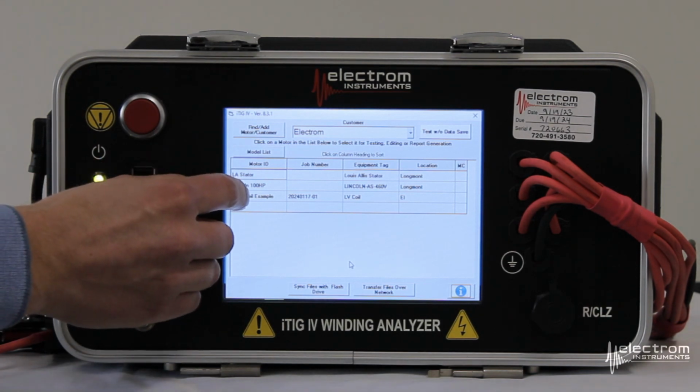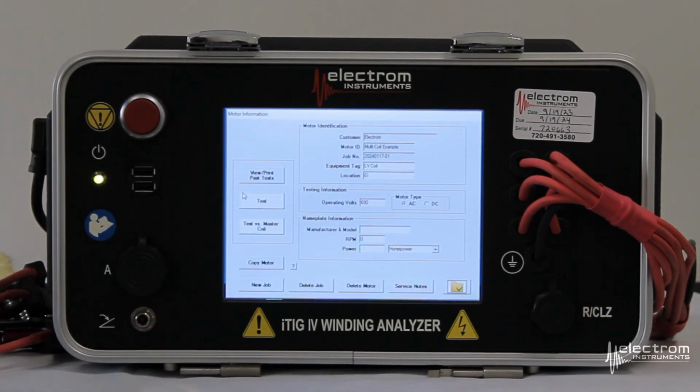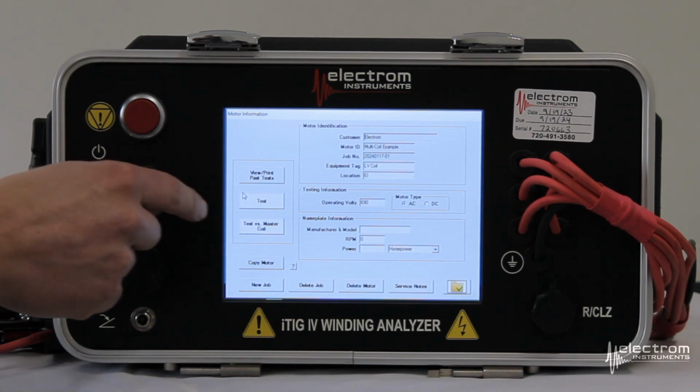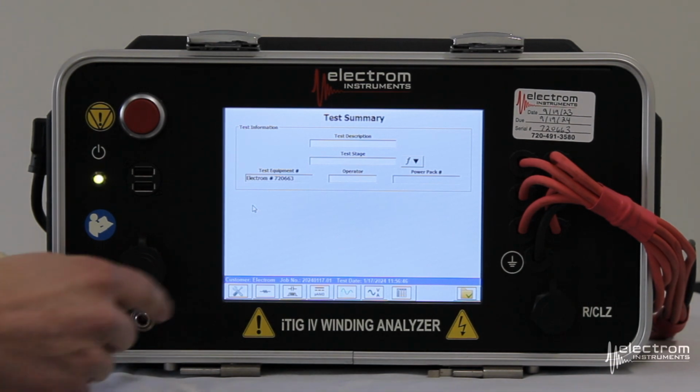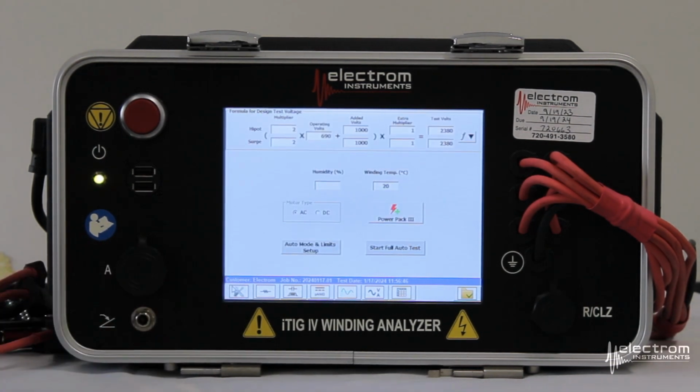So if I select this line, we get the motor ID or serial number of this motor or coil set, along with all the other pertinent information. See the video we have linked for how to do that setup. In this case, we're going to start a new test set. So we click Test. We're now in test mode. Again, if you have seen any of the other demonstration videos, this should be familiar. We will jump directly to the setup screen.